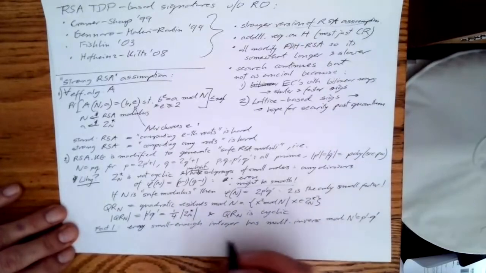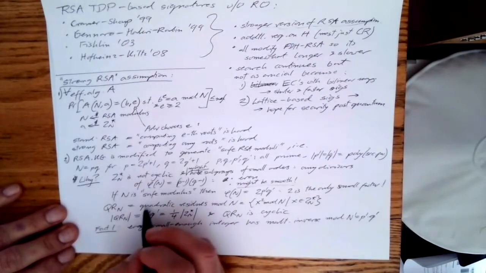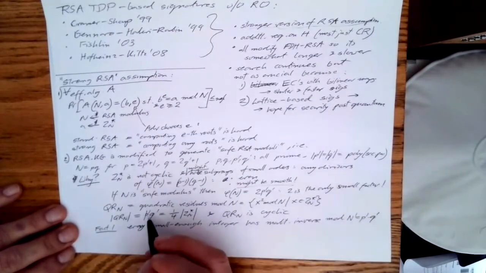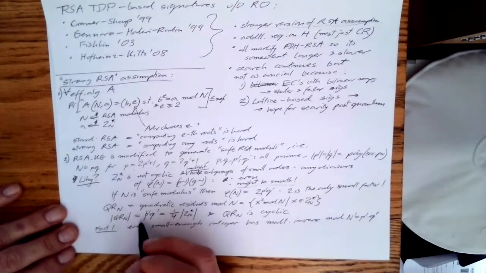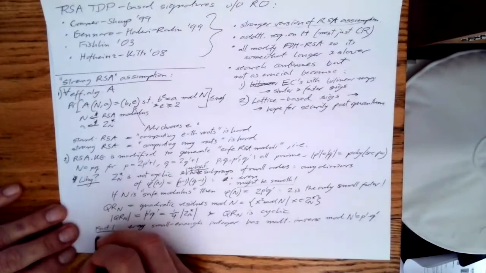So the order of this group is p prime q prime. I'm going to call it n prime, and any integers mod here will have a multiplicative inverse.